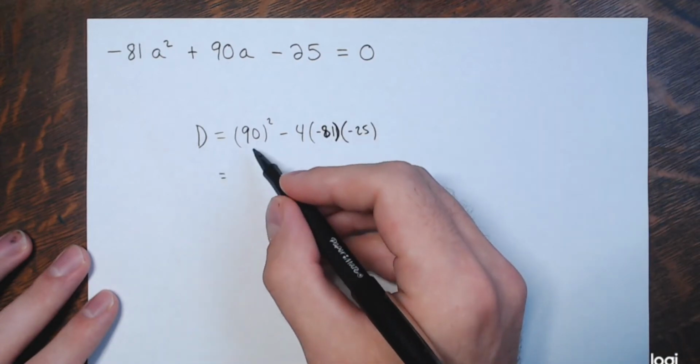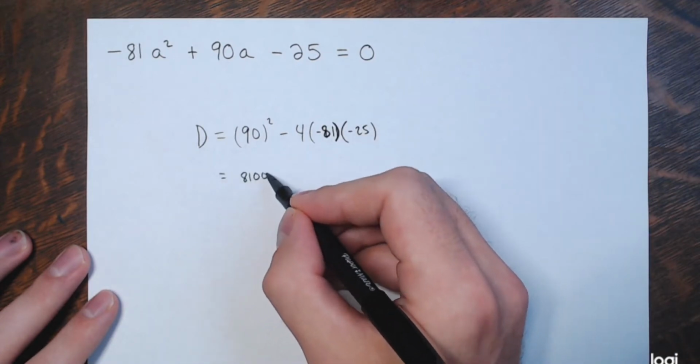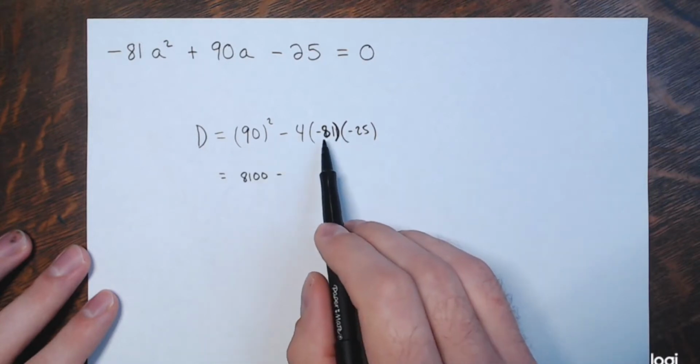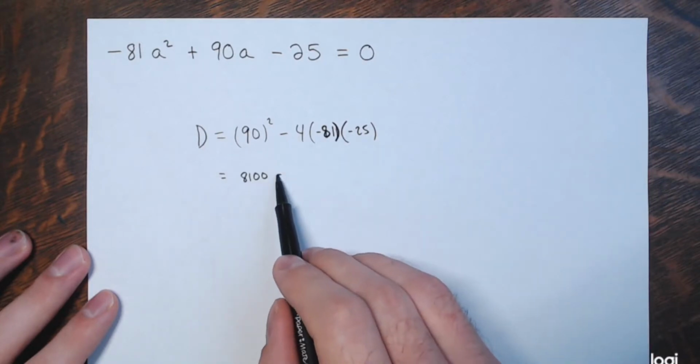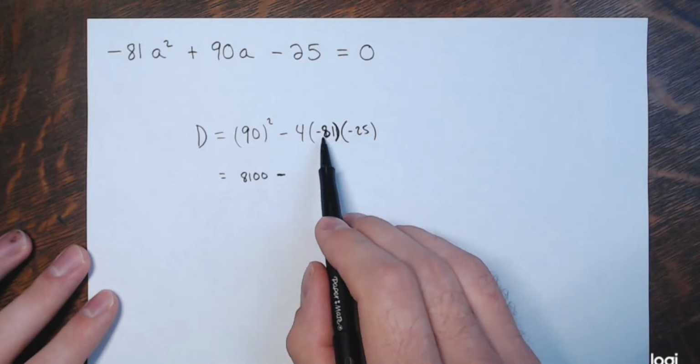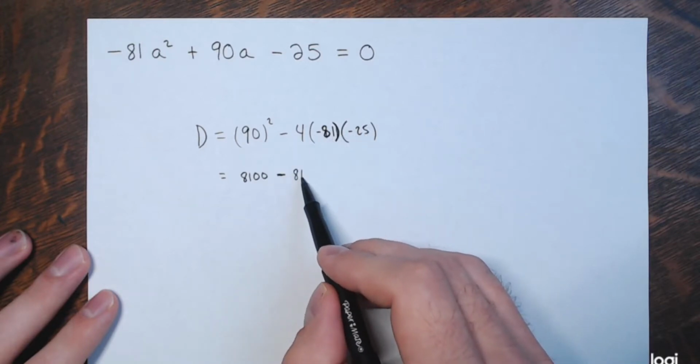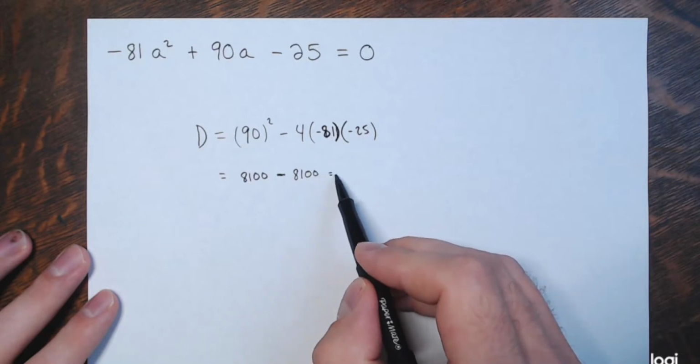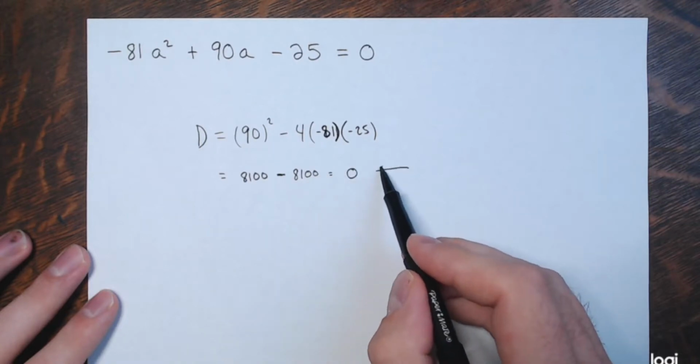So 90 squared is 8100, and then a negative times a negative times a negative is a negative, so minus. And 4 times 25 is 100, so this is 8100 again. And look at this, the discriminant is 0.